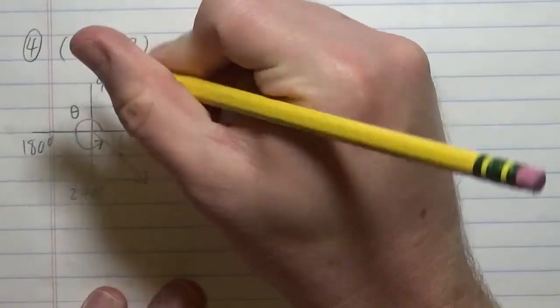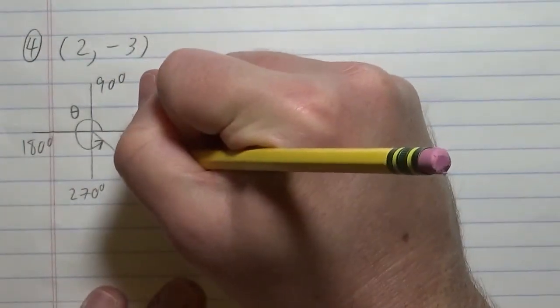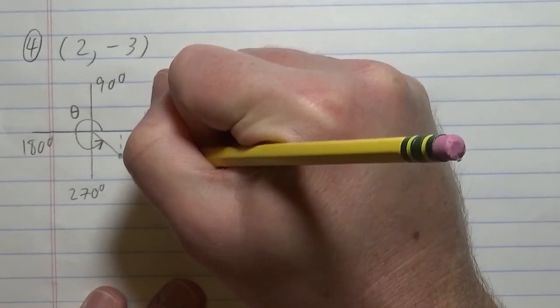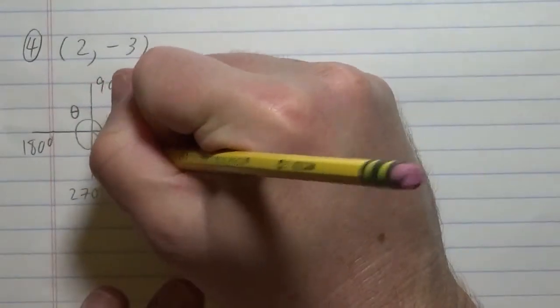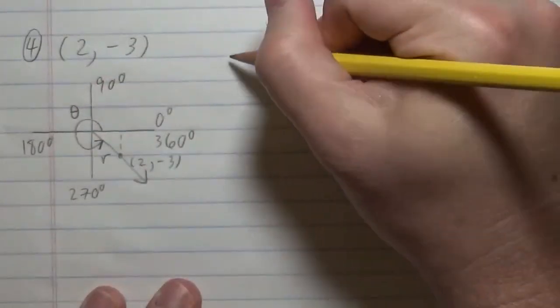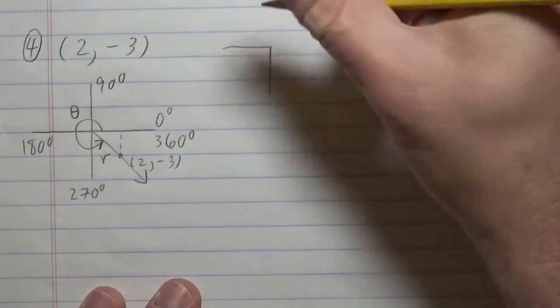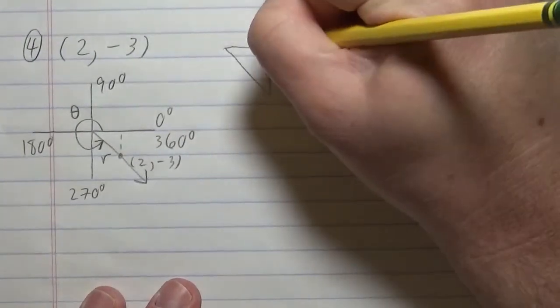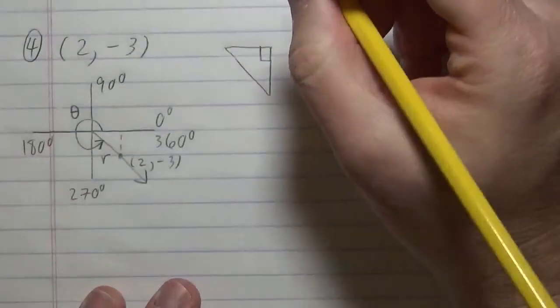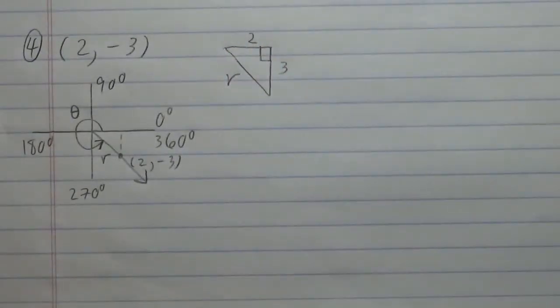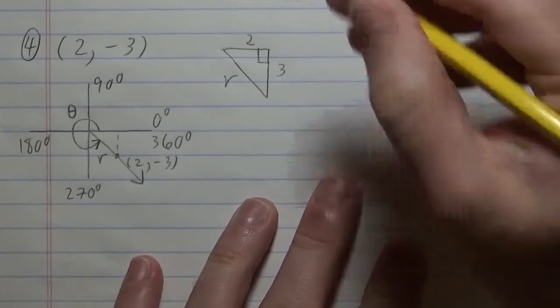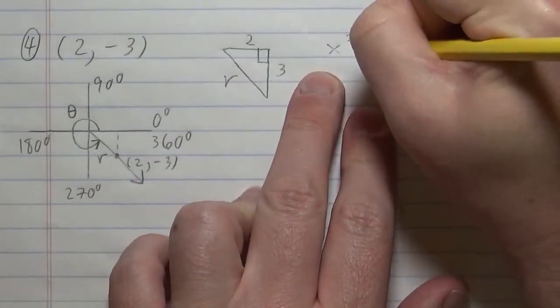There's my triangle, which I can get the lengths of the legs of the triangle very easily. That is the coordinate, 2, negative 3. R is my distance. The triangle of interest looks like this. There's 2, there's 3, and the unknown R. It will soon be known. Great. There's my Pythagorean theorem equivalent in trigonometry.